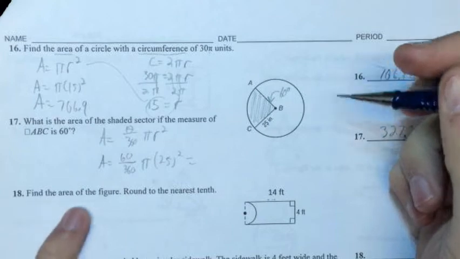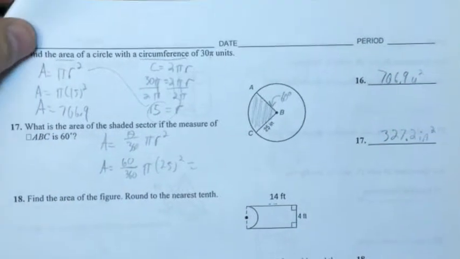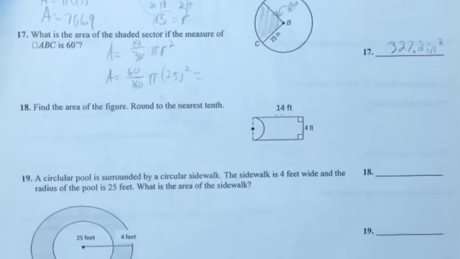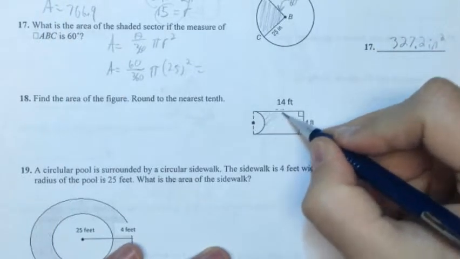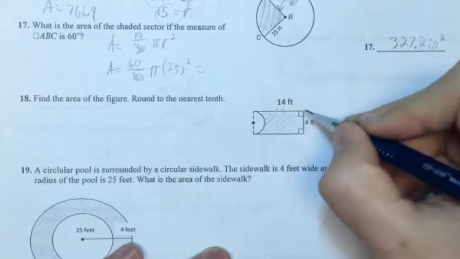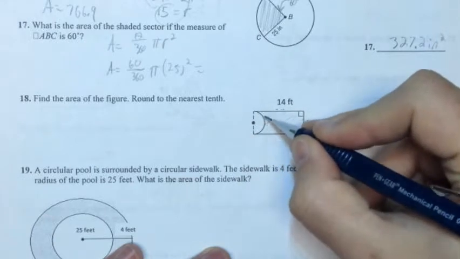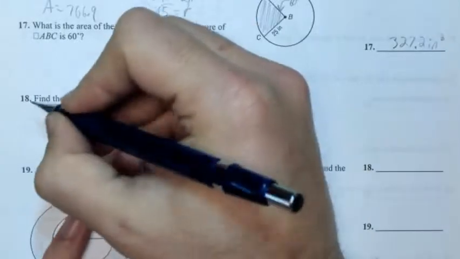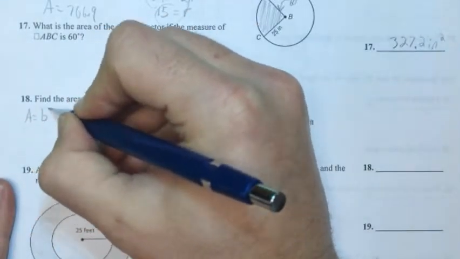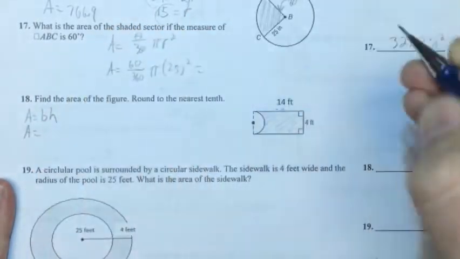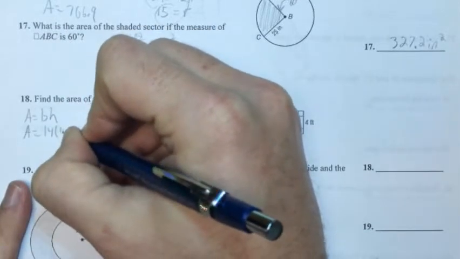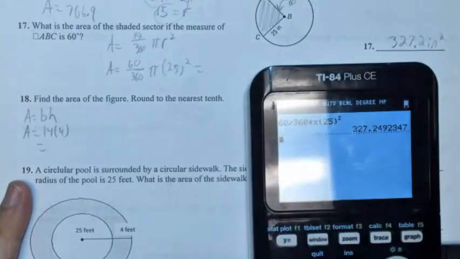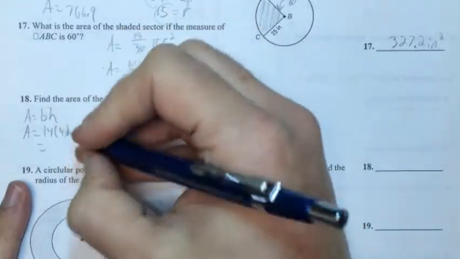All right, number 18. Find the area of the figure. Again, this one's composite, and we're finding the area of this whole thing. And so looks like we're going to find the area of the rectangle and then subtract out the area of the circle. Let's do the rectangle first. Area formula for a rectangle is just base times height. So the base is 14, height is 4, so it's just 14 times 4. And I can't do that one in my head. 14 times 4 is 56.